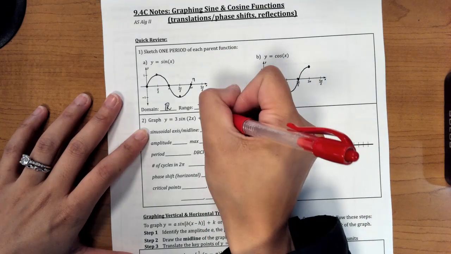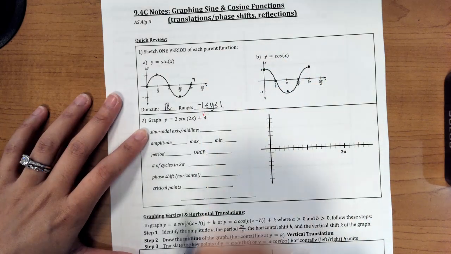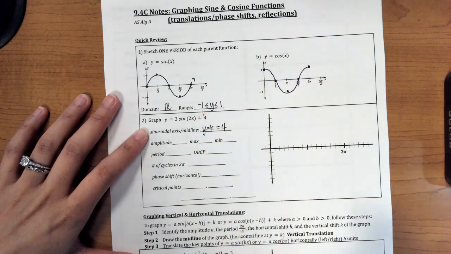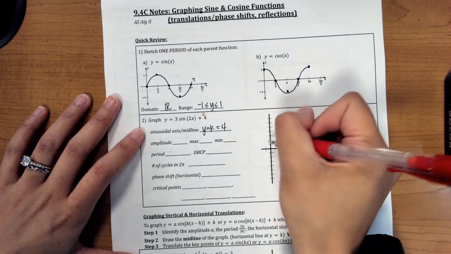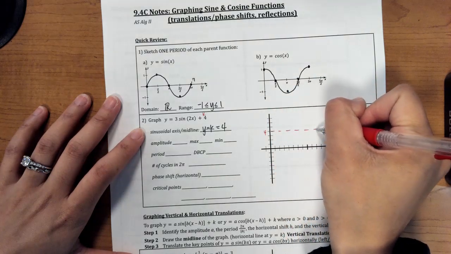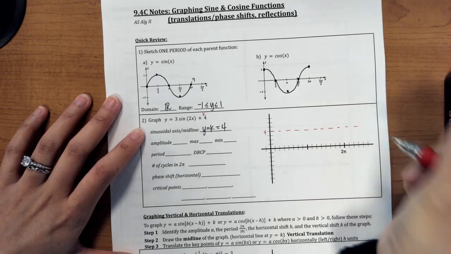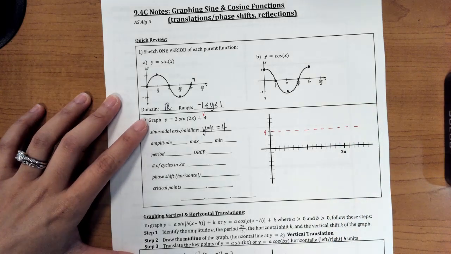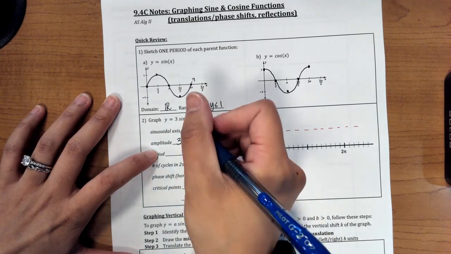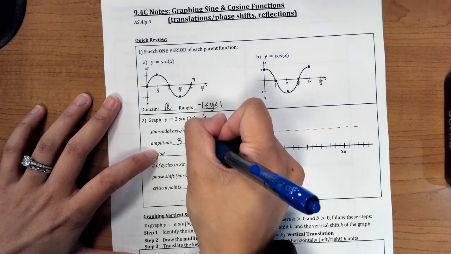So here's my k. And the k value is your midline, which is 4. So let's see, 1, 2, 3, 4. Draw my horizontal midline here. We're going to go an amplitude of 3. And for the max, we're going to go midline plus 3.